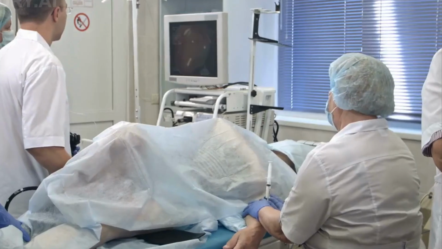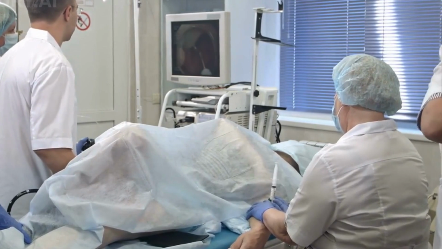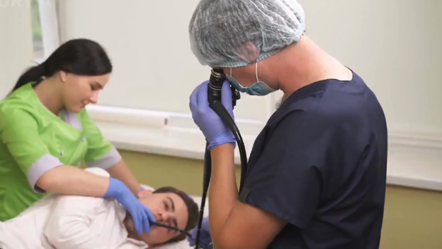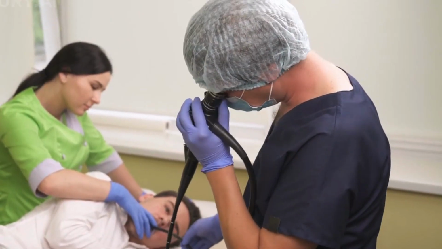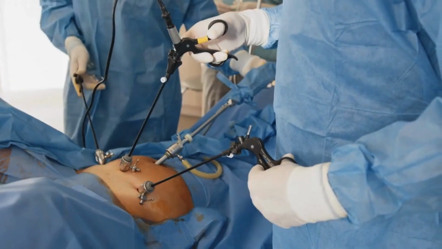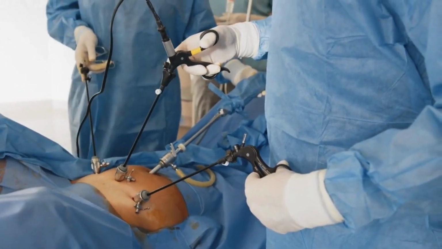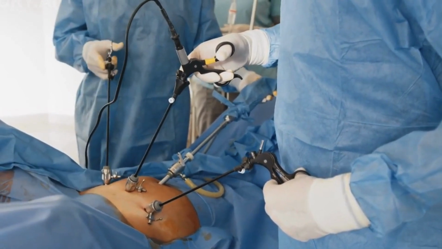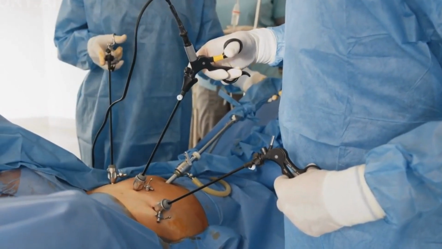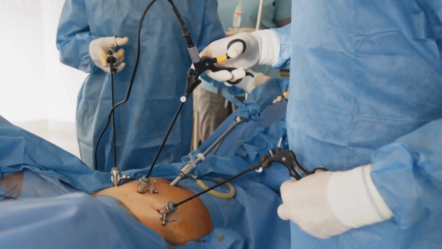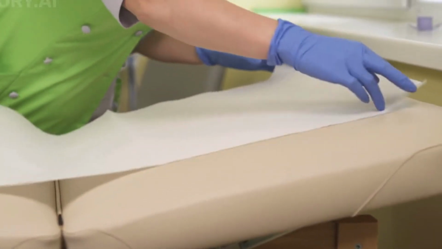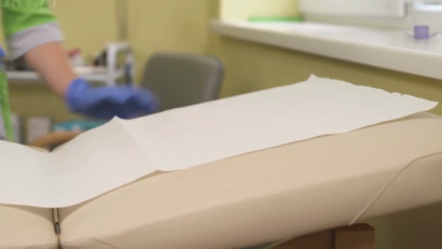There are various types of endoscopic procedures, each targeting specific organs or areas of the body. Some common types include: 1. Upper endoscopy, esophagogastroduodenoscopy. This procedure examines the esophagus, stomach, and duodenum, the upper part of the small intestine. It is used to diagnose conditions like GERD, ulcers, and tumors.